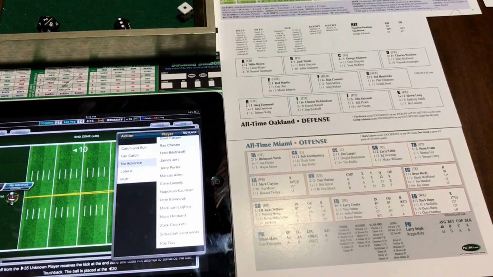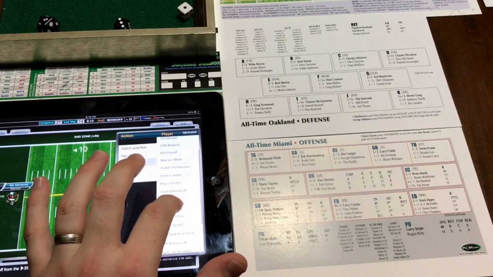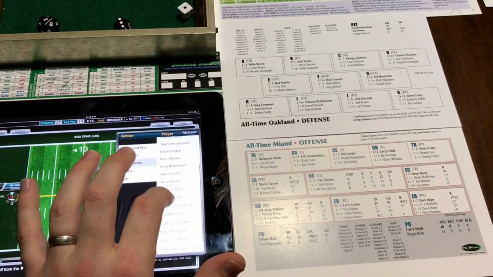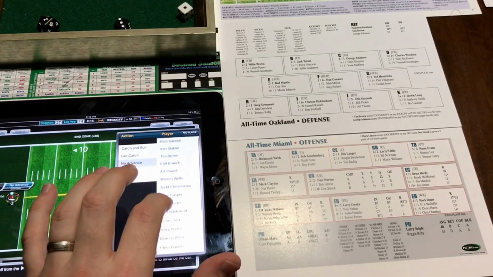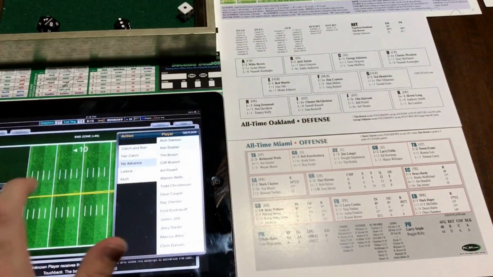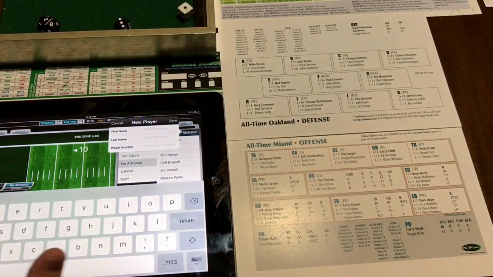It says secondary, so it's going to be over to George Atkinson. He should be on here. I think I have him in here. Or maybe not, because he's a defender, so I can always add a player. I'll show you how you add a player real quick here. So you can add a player right here.